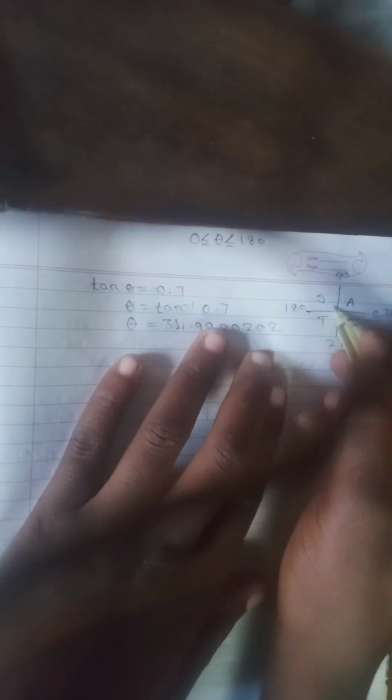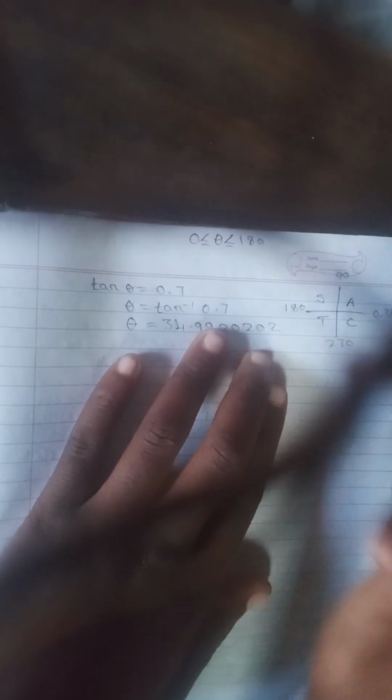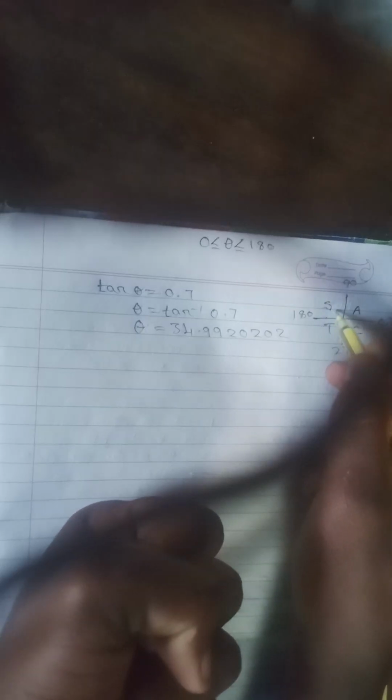But when we come to this, only sine is positive here, but tan and cos are negative. So any number between 90 and 180, when you type tan of that number, it will be negative. Even if you say cos of that number, it will also be negative.